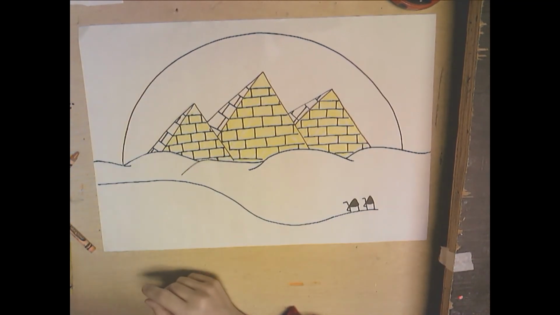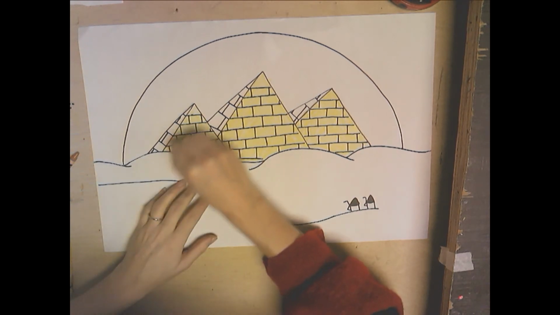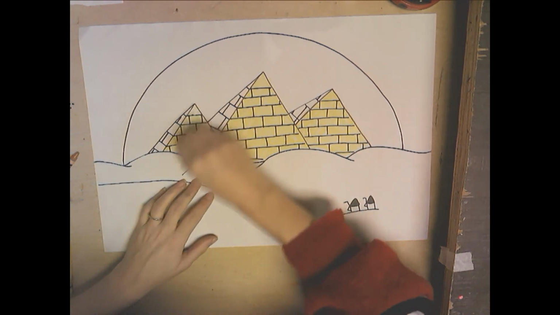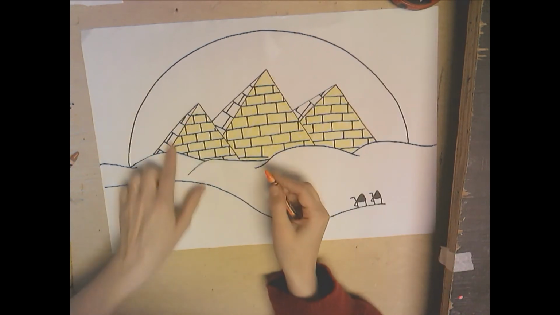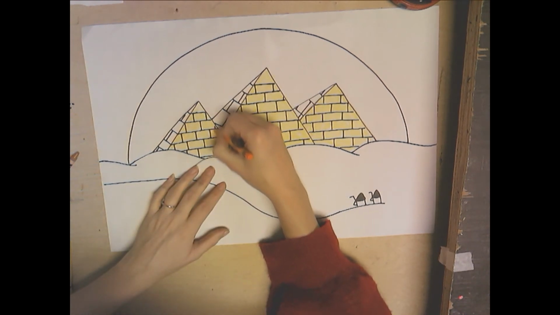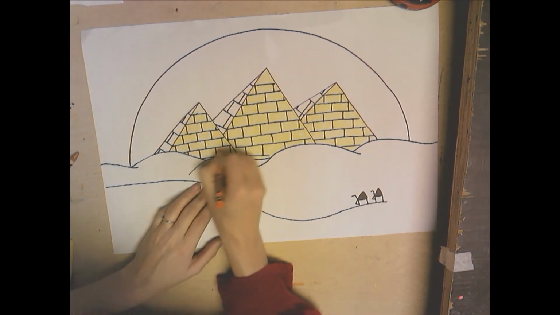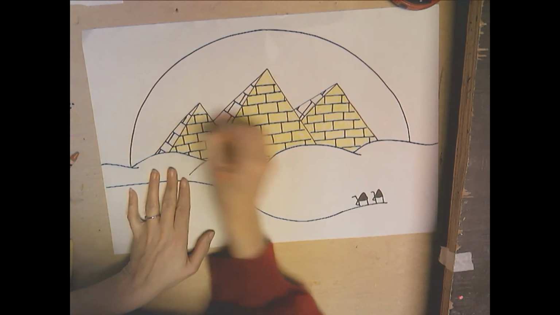Alright, so there we go, and then I'm going to put a little bit of this light orange on there as well. So I'm layering colors, and maybe if you want to just do it all with a little bit more orange, or you could color some of these pieces of stone in with the orange, so some of them look a little darker than others. That would be nice. That would be very natural looking.